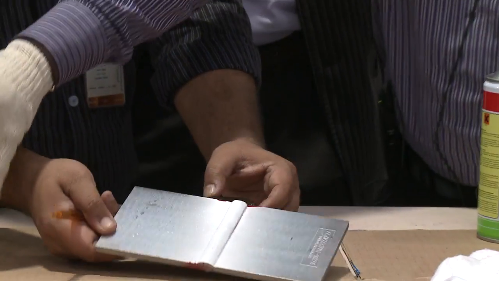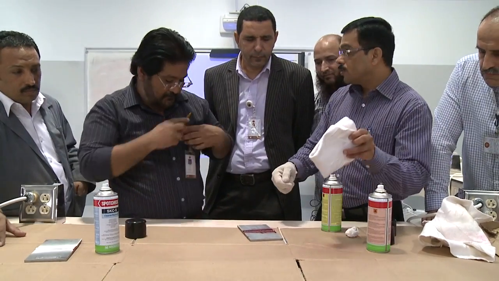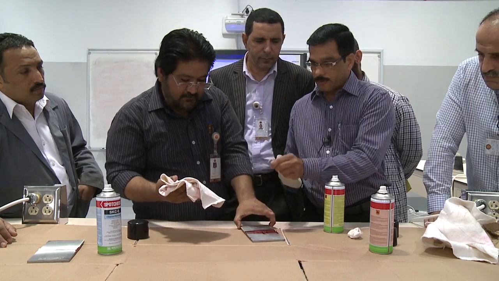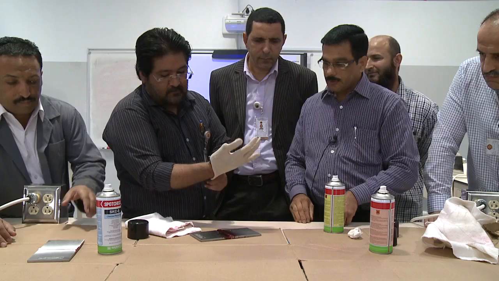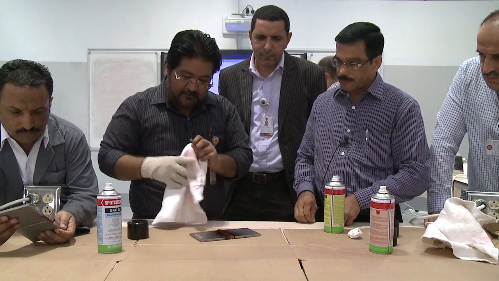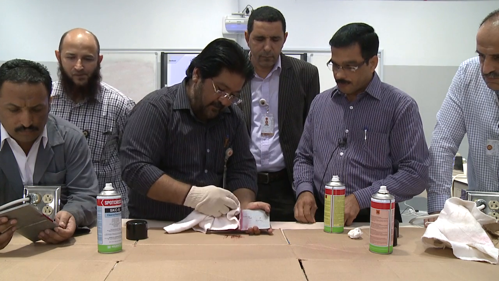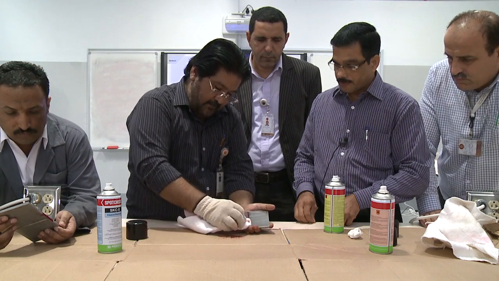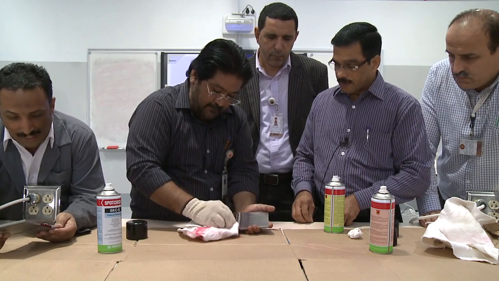Okay, so let us go with the other sample. Same process. If anybody wants to do it, you can do it. Okay. Instructions again, so that it will be in the background. Okay.